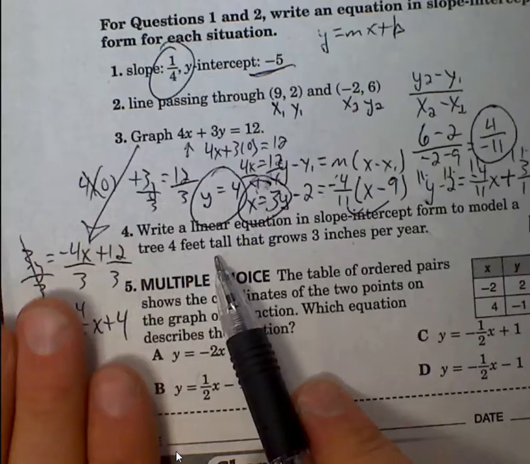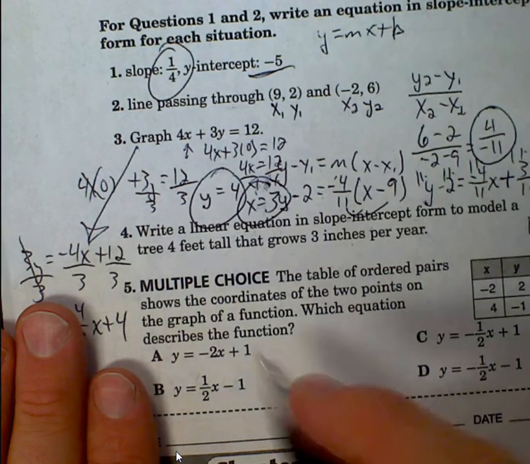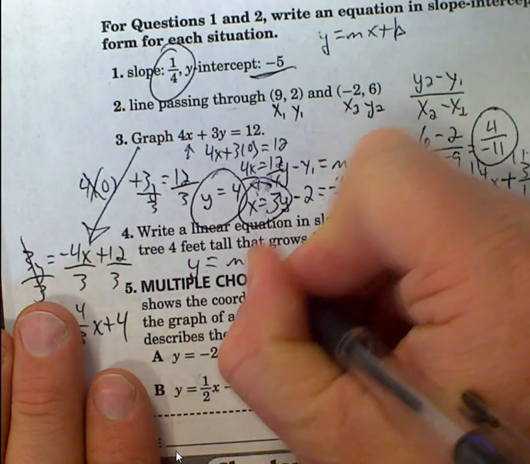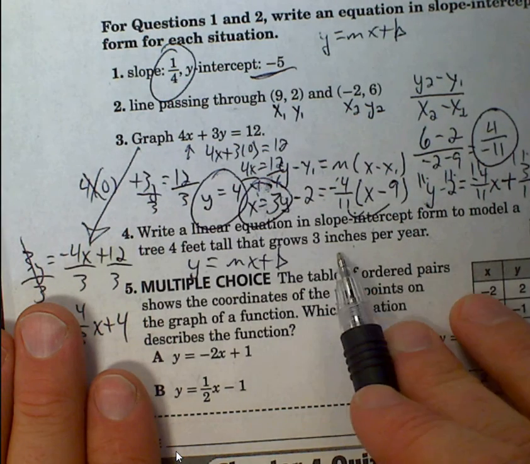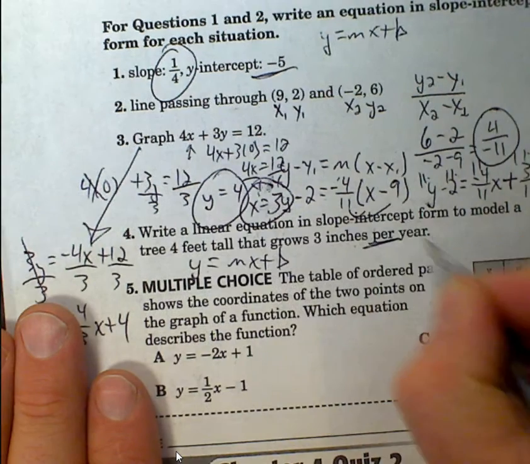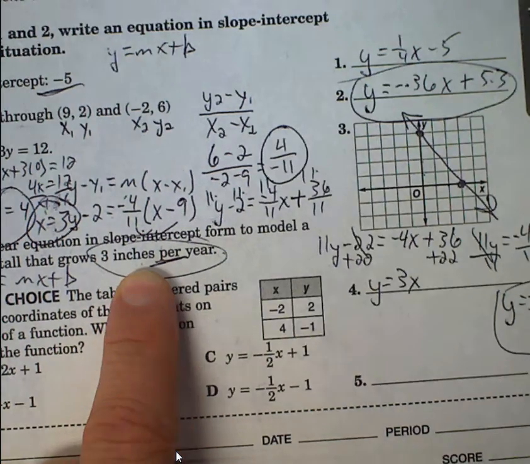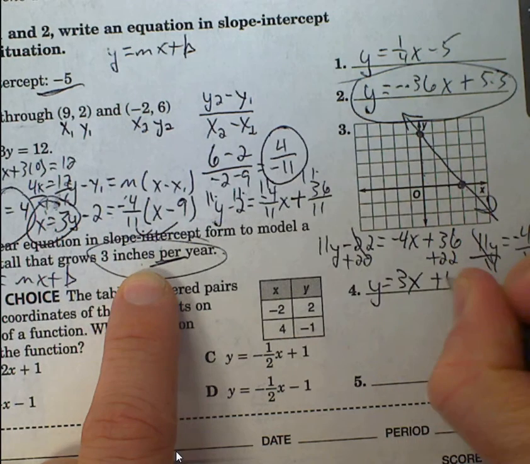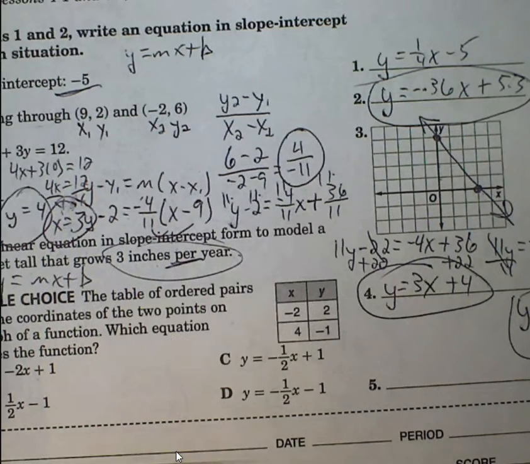Number 4, go ahead and pause the video and try. On number 4, write a linear equation in slope-intercept form, so that's y equals mx plus b, to model a tree 4 feet tall that grows 3 inches per year. So that would be y equals 3x, since per year means attached to a variable, plus 4. 4 is where I start. It's already 4 feet tall.